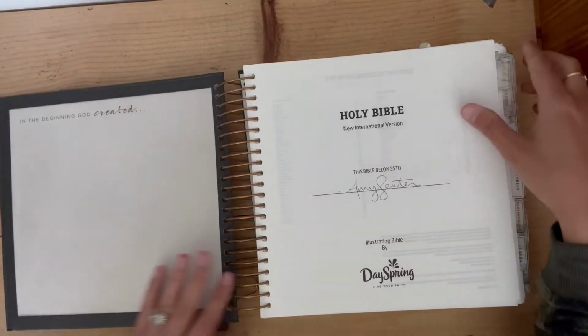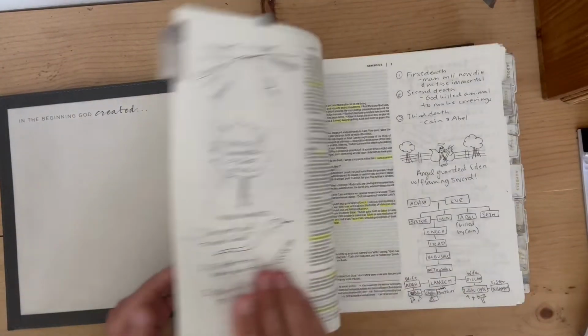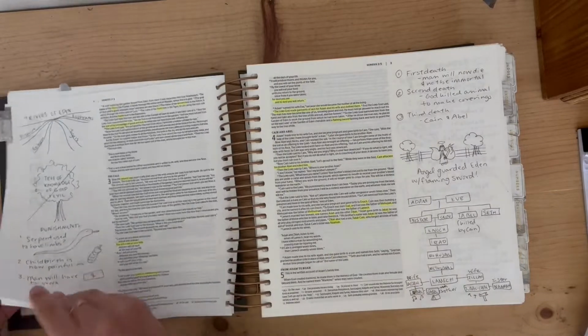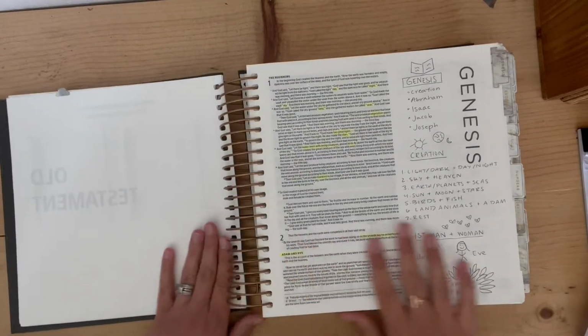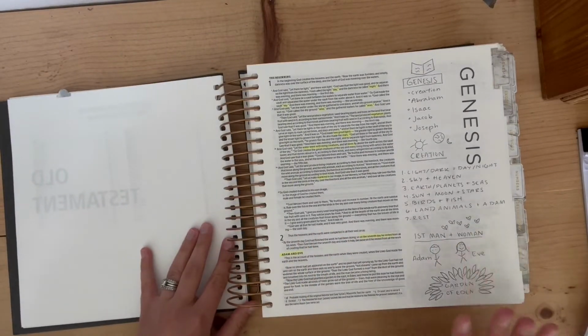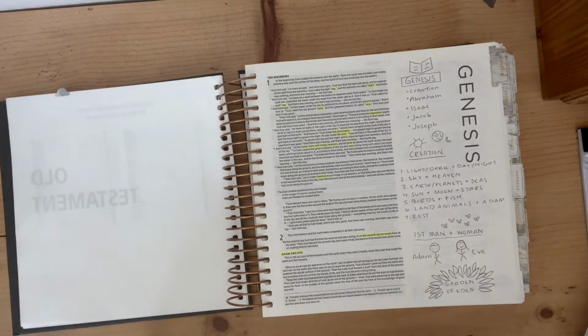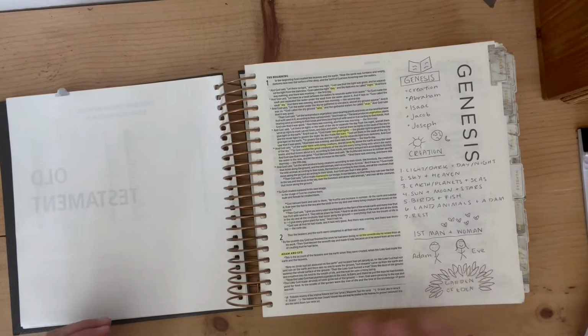So let's hop over to Genesis. And I actually have drawn in here already. I haven't got very far in my notes because I've just purchased this recently and I am working my way through it. So I'm going to show you real quick what I've got done, and then I will walk you through taking notes on a page in real time, and you can do that with me.